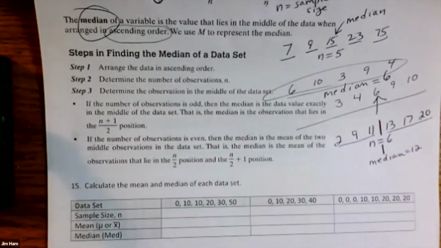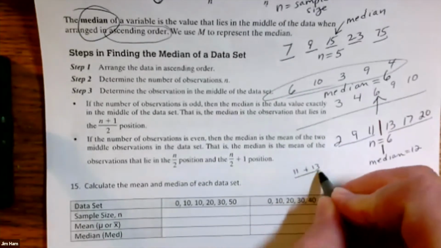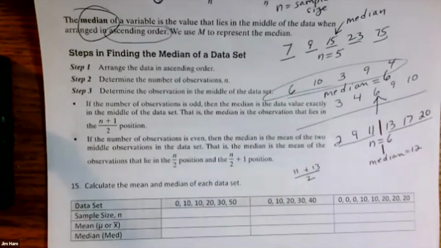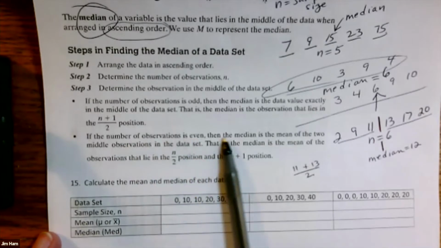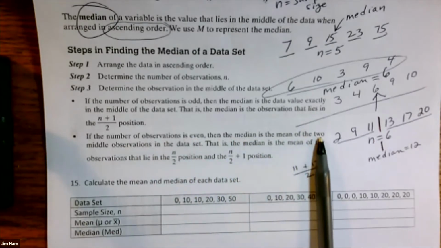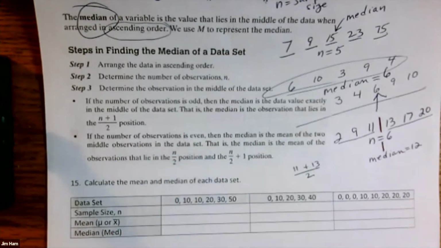If the numbers are messier, then we would take the 2 numbers, add them together, and divide by 2. That's the midpoint rule, like taking the average between 2 data values: add them together, divide by 2 to get the one in the middle. So if the number of observations is even, then the median is the mean, the arithmetic average, of the middle 2 observations in the data set.